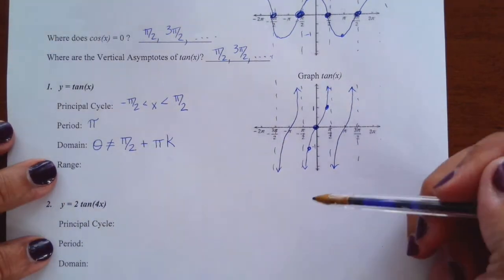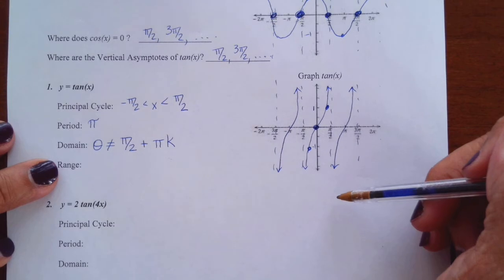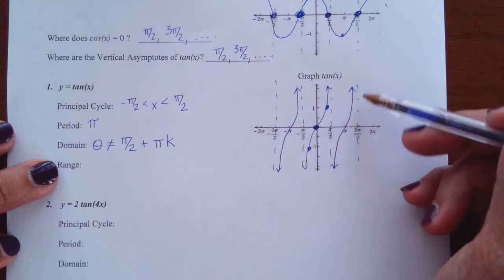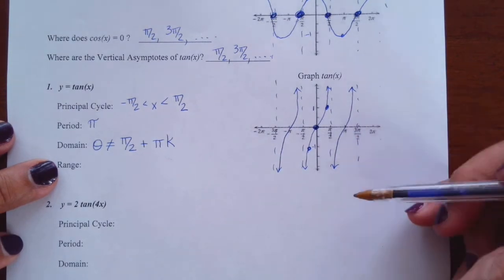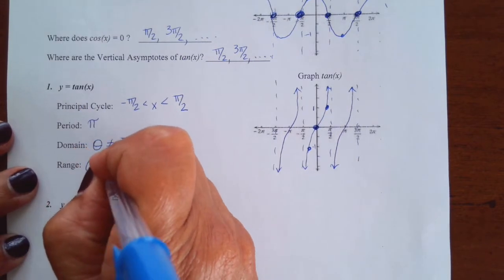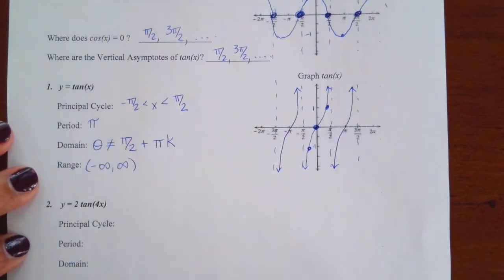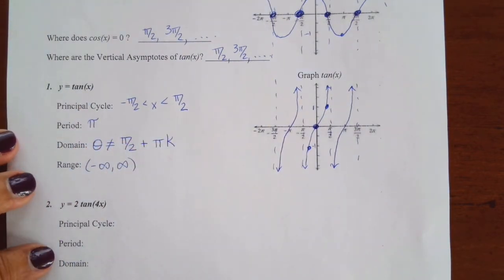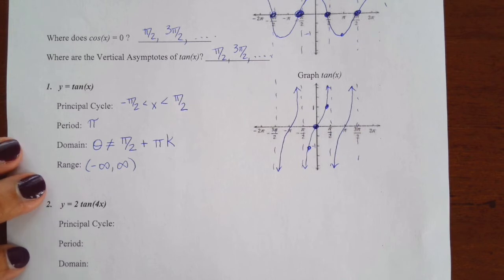Now the range, this is the easy one for tangent, is always negative infinity to infinity, because we're using all the y values. Even though we're not using every x value, there's no problem with the y's. So that's kind of the easy one. That's the information about tangent that we would want you to find.